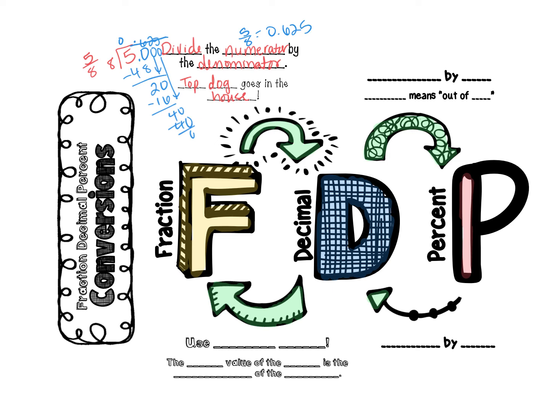Now, how do I go from fraction to decimal? I just did that. I divided. How do I go from decimal to percent? Well, all I do is multiply by 100, because percent means out of 100. And you're like, oh, that's great, I have to sit there and write times 100 every time. So let's talk about what you really do.